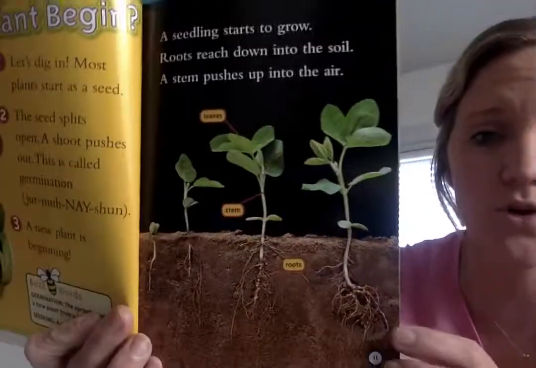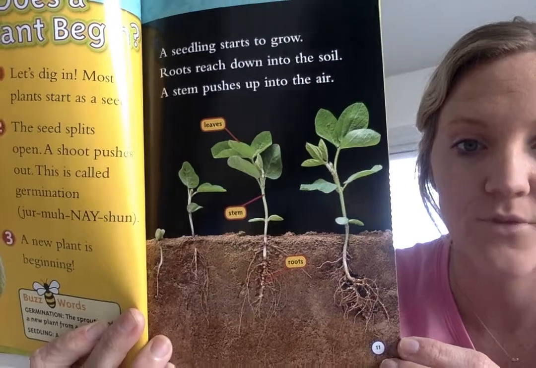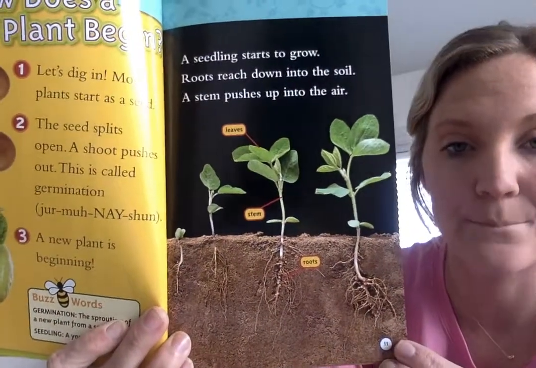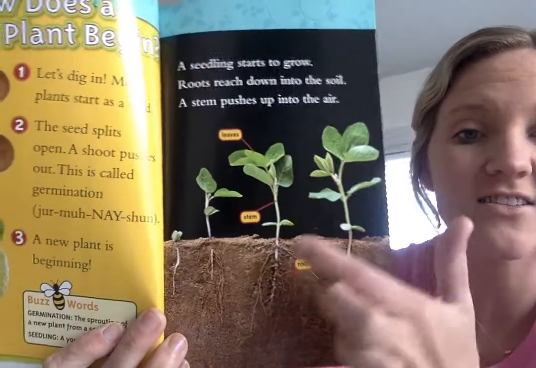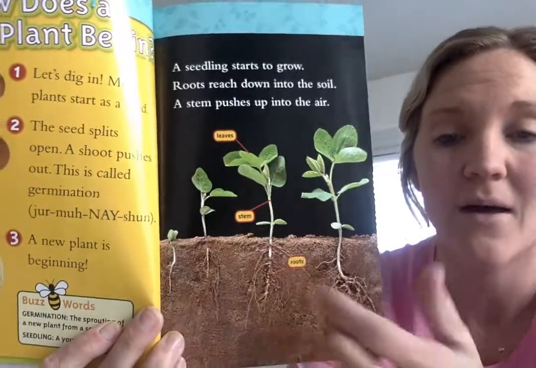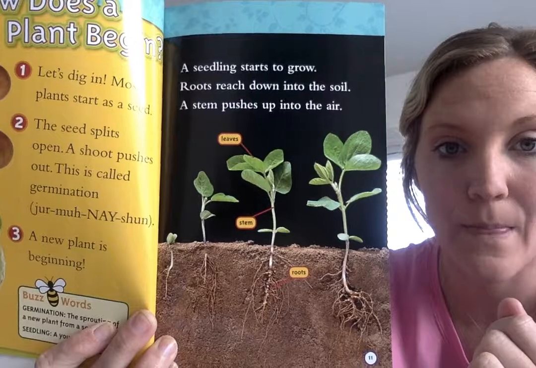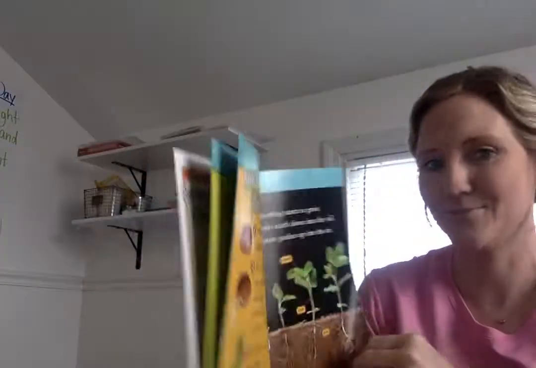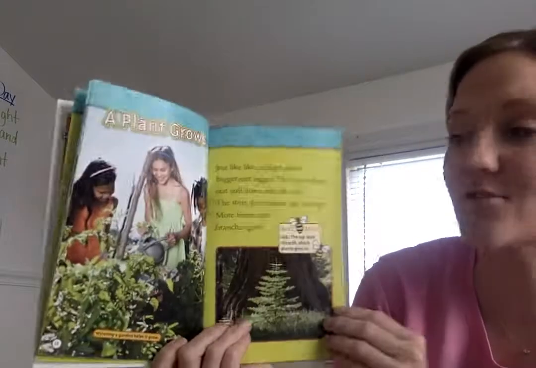So on this page, can you point to the roots? Good. All of these are the roots underground. Where's the stem? Good. The little skinny line holding the plant up. And then where are the leaves? Awesome. All these green thingies. Awesome. Okay, a plant grows.